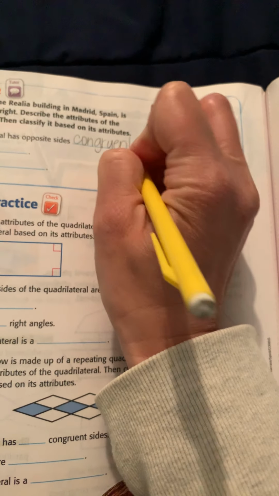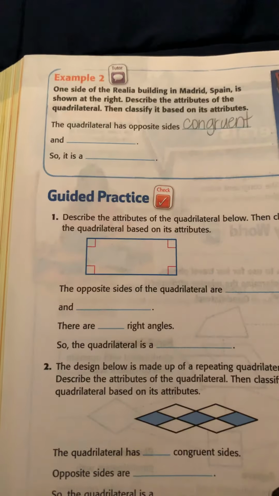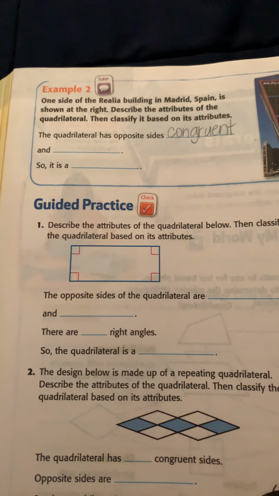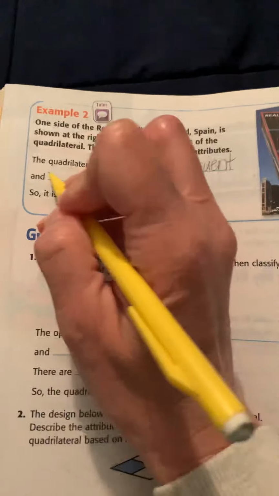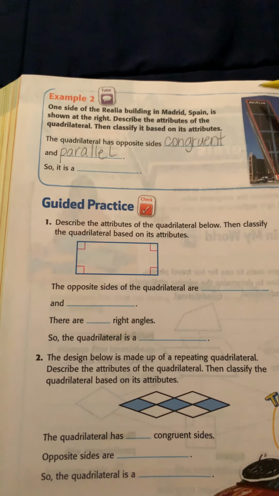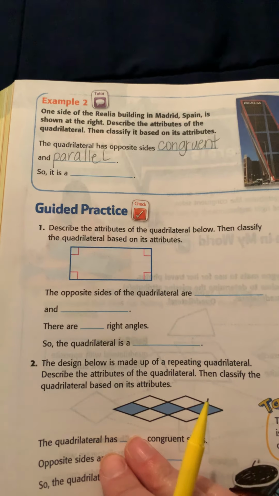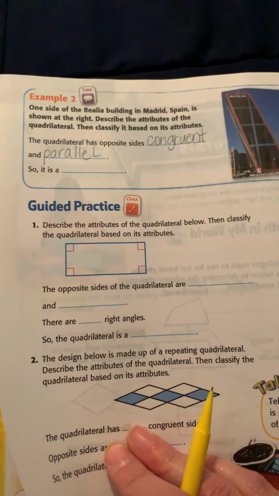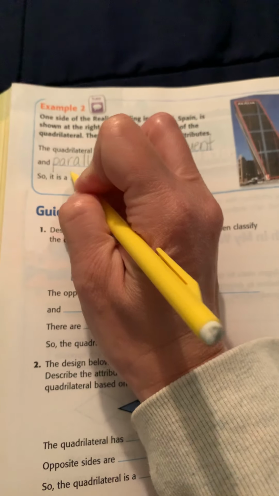I can tell that because the top and the bottom are the same and the two sides going up and down are the same. And it also has their opposite sides congruent and they are parallel, which means that they will never cross. So because they're both congruent and they're parallel, you can take a look that we have to go ahead and classify what it is. So if you were thinking of what it looks like, it is a rectangle.